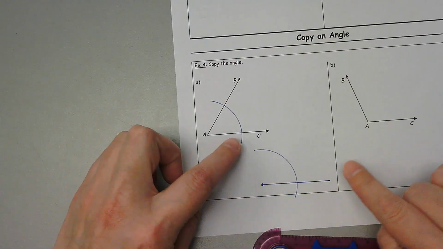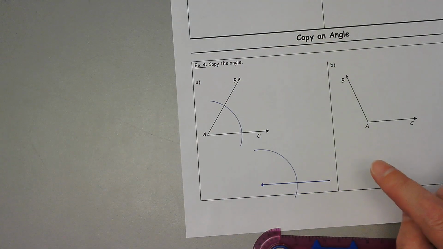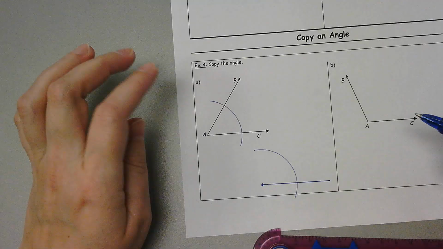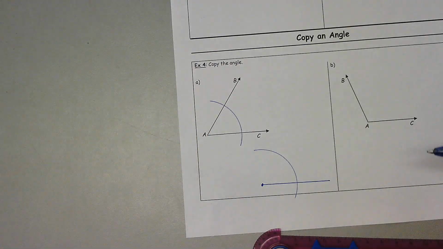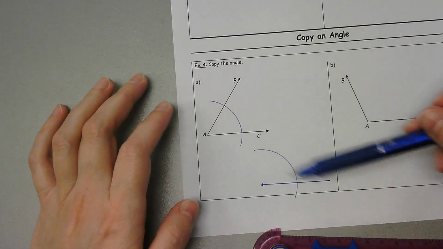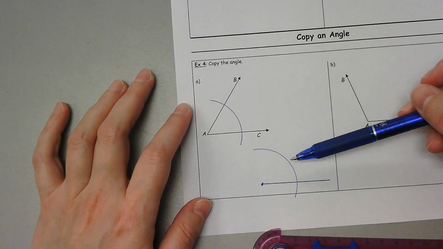Sometimes I make it a little bigger just so that I have enough of an arc to measure the rest of the things I have to measure. I want to make sure that I didn't draw the arc too small. So there's the same arc on both.